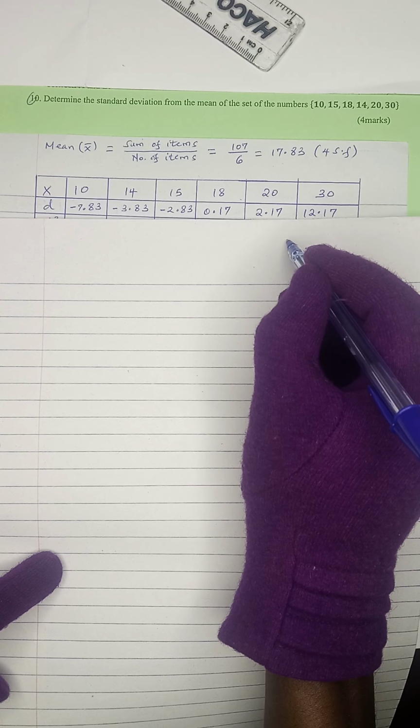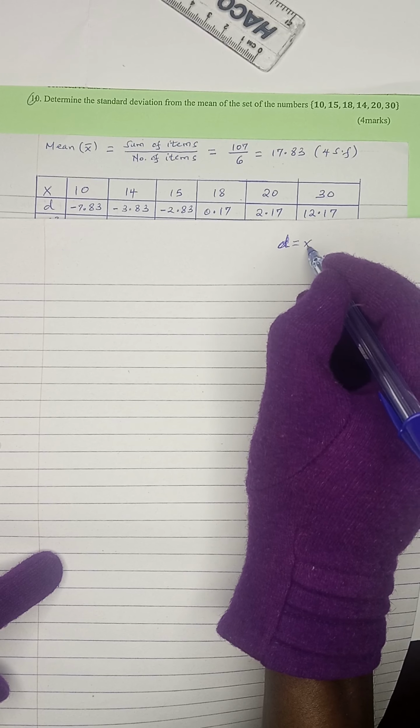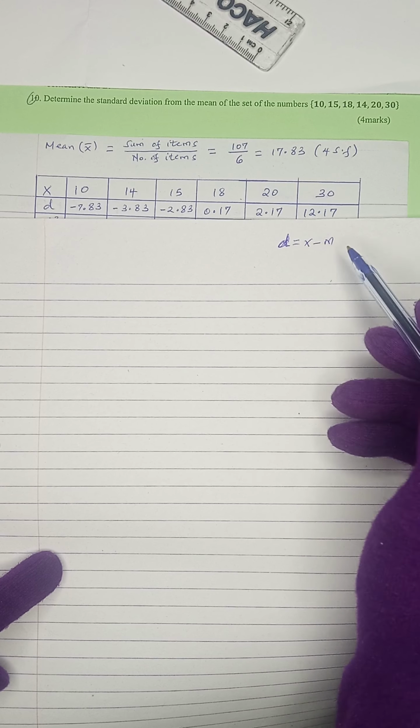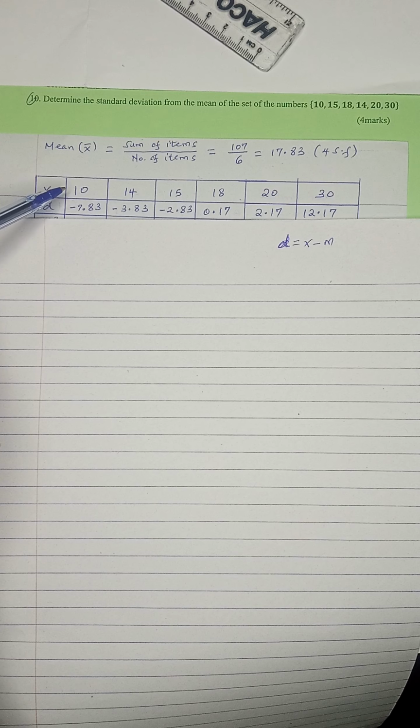The deviation D, you take the value x, then minus the mean. So for this case, m is the working mean we are talking about. So when you take x, which is 10, then minus 17.83, you'll get negative 17.83. When you take 14 minus 17.83, you'll get negative 3.83.